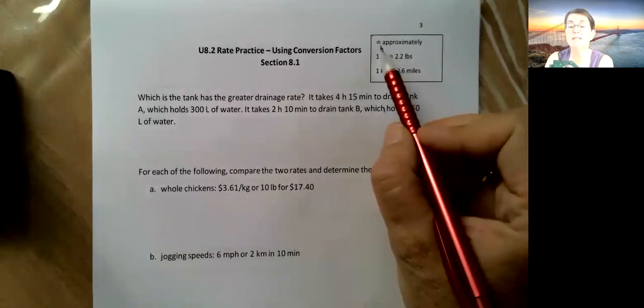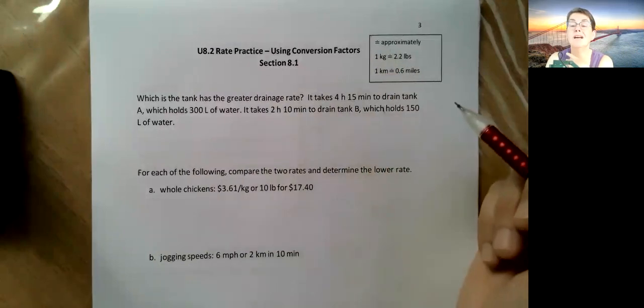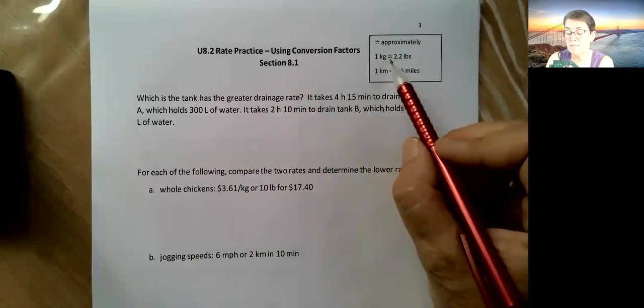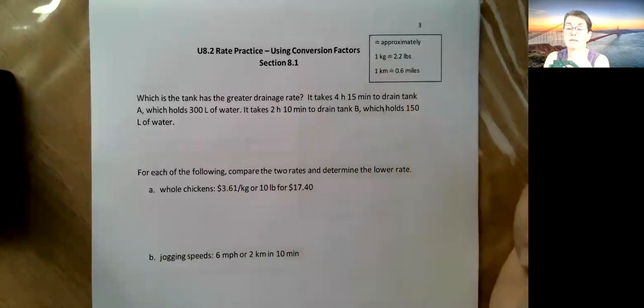First thing, this weird little symbol, an equal sign with a dot, basically means approximate. Cool too? So 1 kilogram is about 2.2 pounds, and 1 kilometer is about 0.6 miles. Okay, so let's get started.